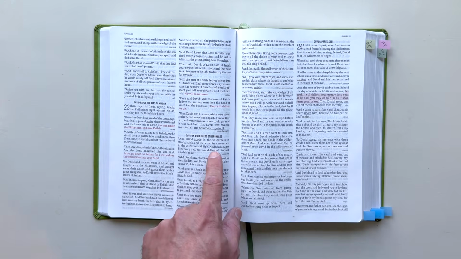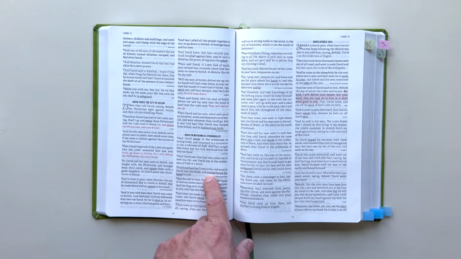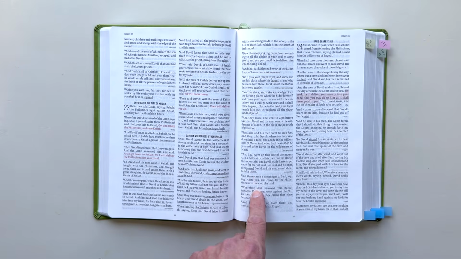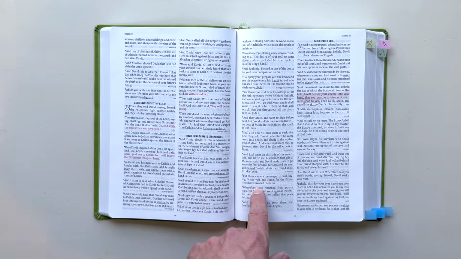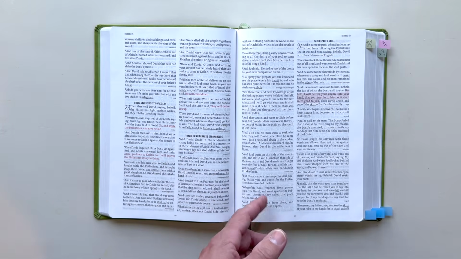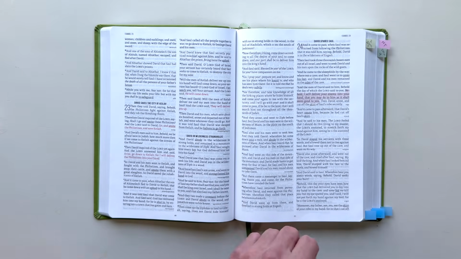Now I do find this underlining, I don't know if y'all like the underlining, but to me, it's distracting. Because I read the King James a lot. Actually, it's my daily. And so for me, a lot of these underlined words I already know, and I don't need them underlined, but I just find the underlining kind of distracting.